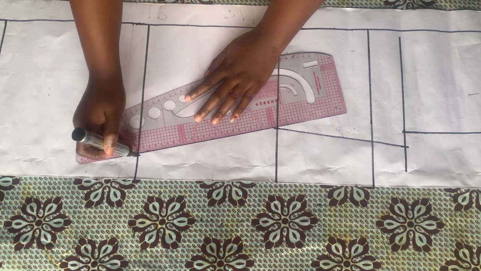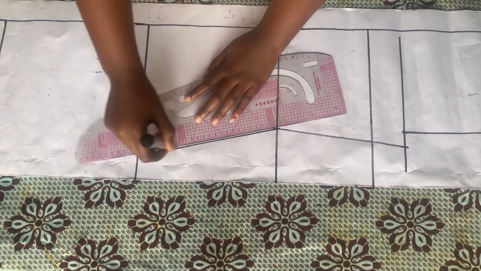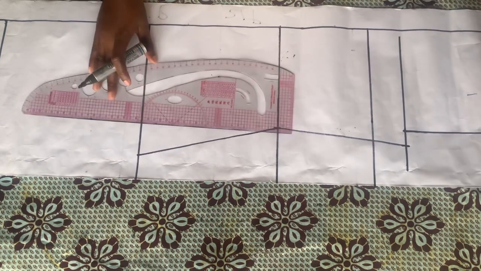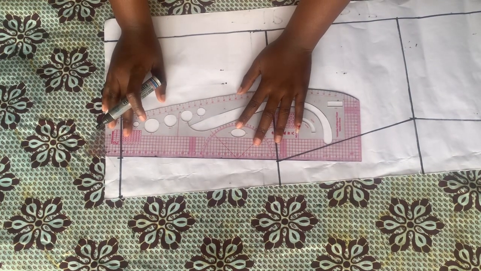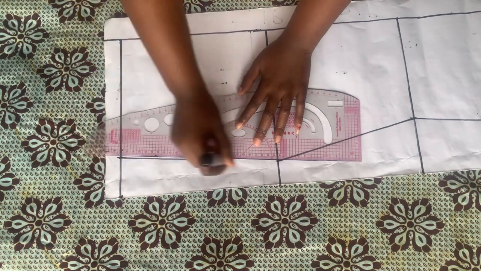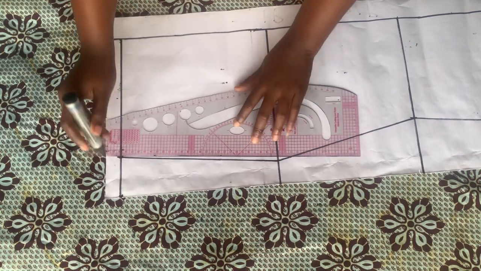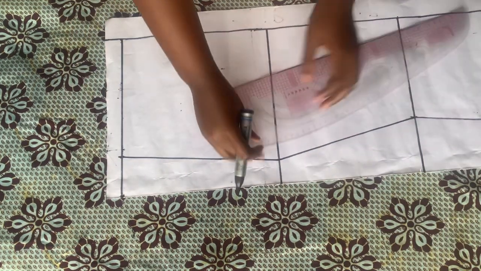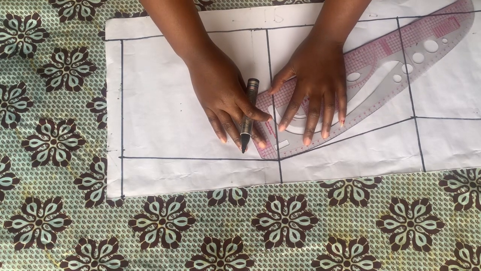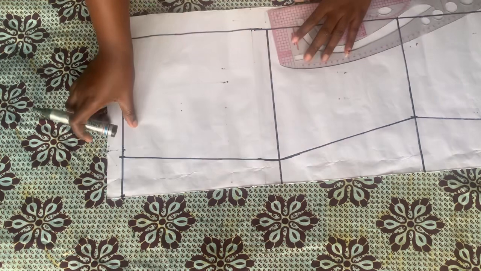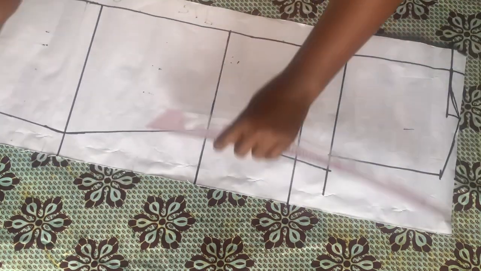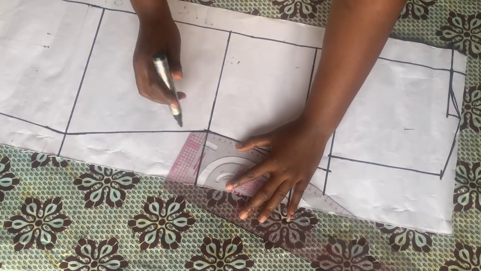The chest line to the waistline to the hip line, and all the way down we are connecting the hip line to the base of the dress. So right now I'm just using my curve to further blend the edges. We don't want any sharp edges, so we are using the curve to blend that in.